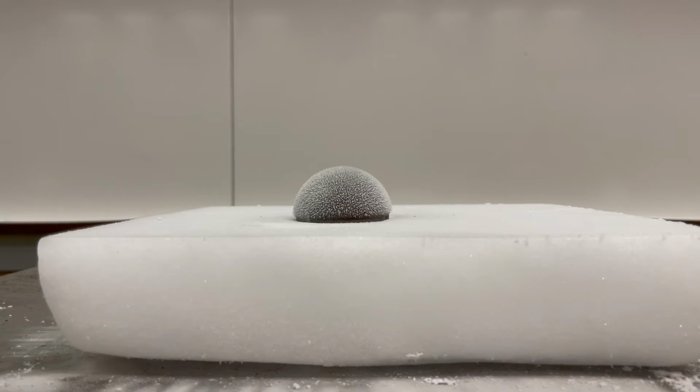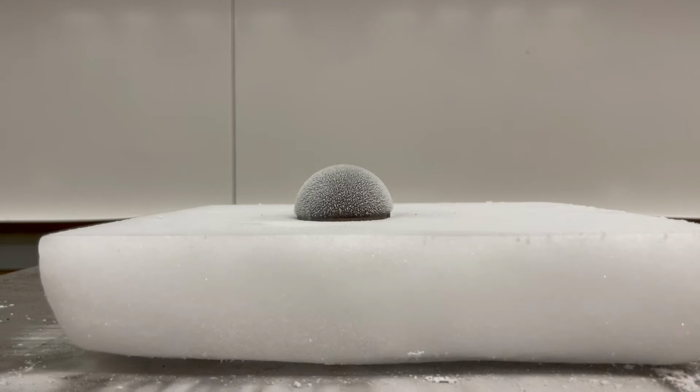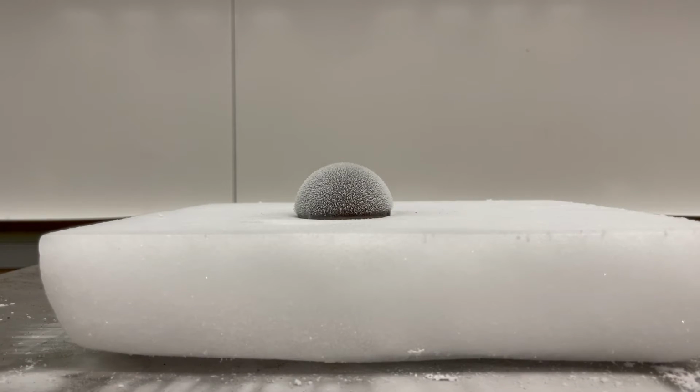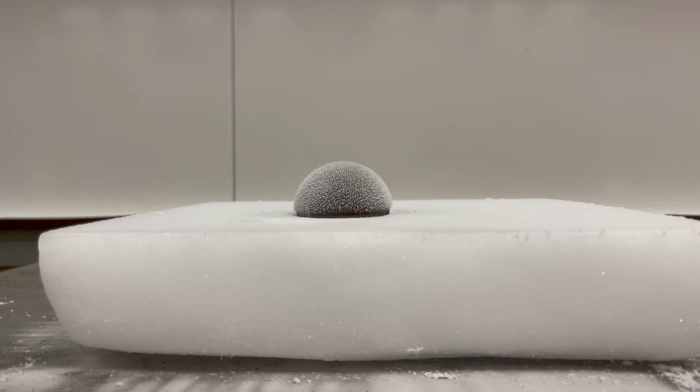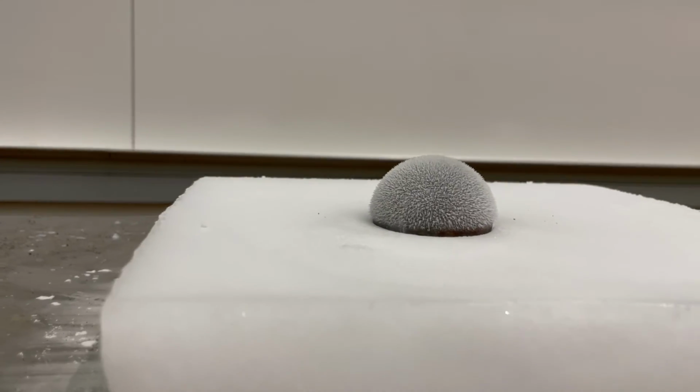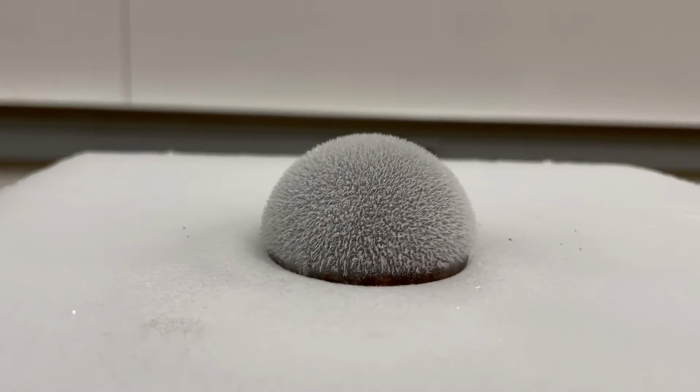After 30 minutes, enough dry ice is sublimed to form a nice little bowl in the surface. The iron ball has cooled down to negative 79 degrees Celsius, and very pretty ice crystals have grown off of it, which is why I'm including this part in the video.